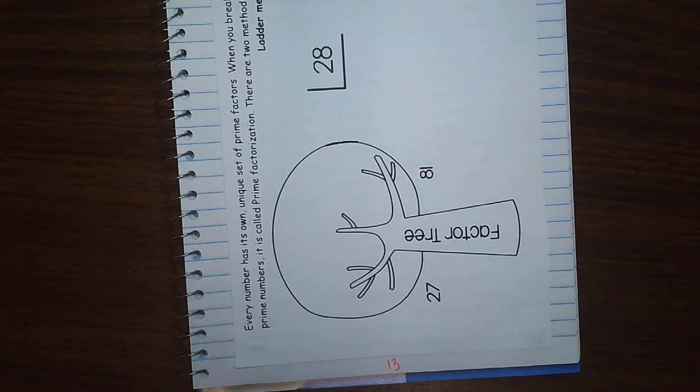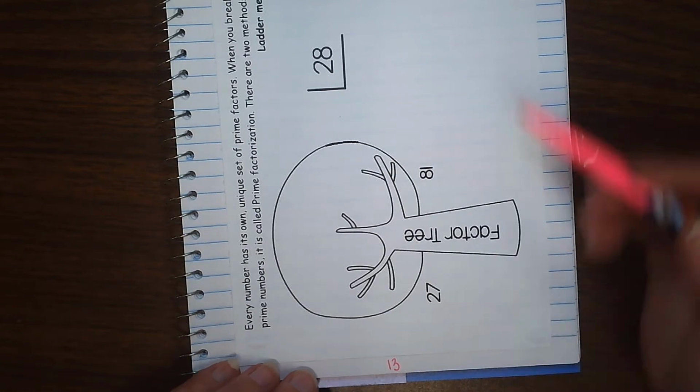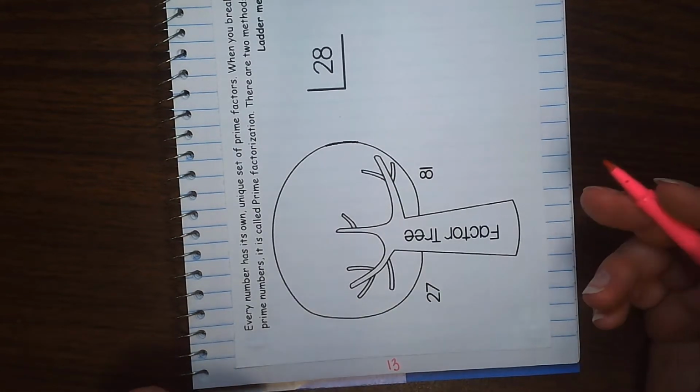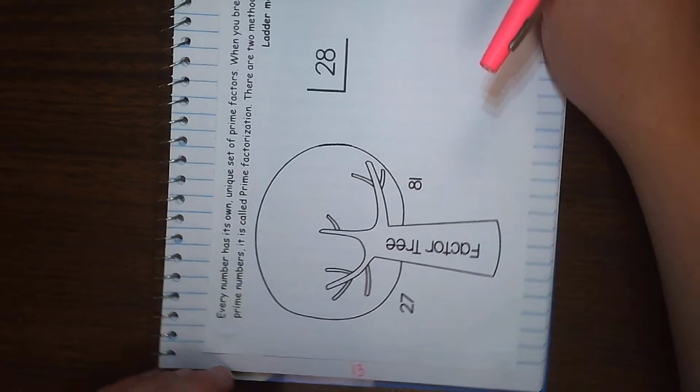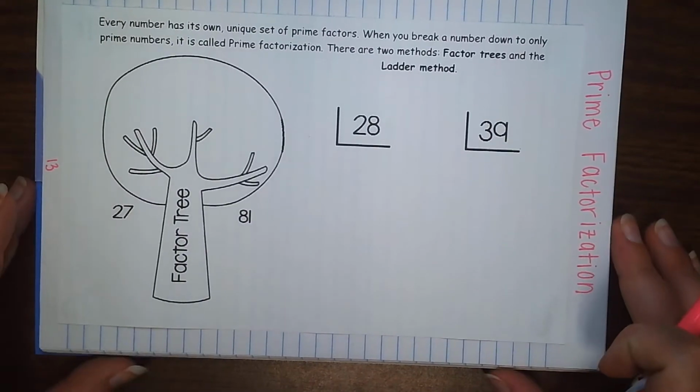And I just want to remind you that you should be putting this in your table of contents every single time, title and on what page number. Okay, so I'm going to turn it.